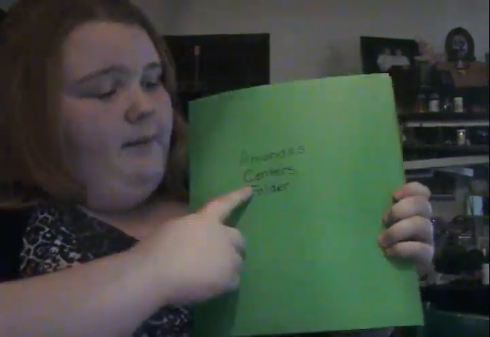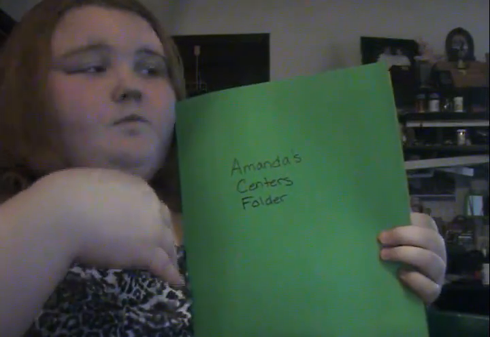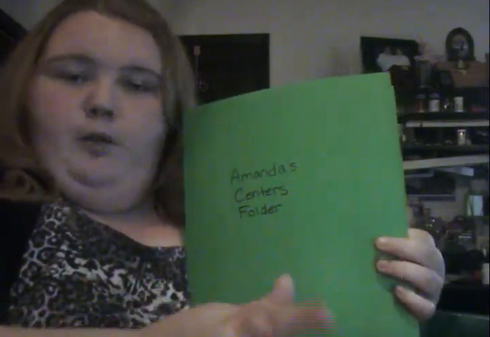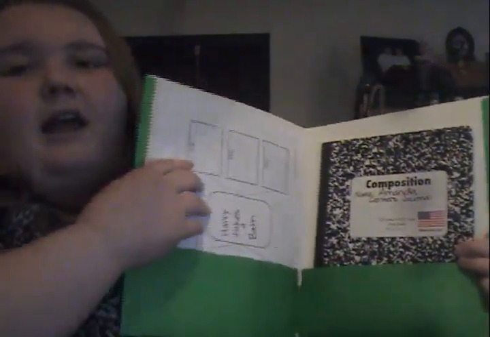from this activity. First, every student in the class will get a green centers folder with their name on it, and inside this green centers folder goes all of their completed work from all of their centers. I'll put their completed work over here, and over here is their centers journal. Every centers activity requires a journal entry. So this is just for my benefit later as a teacher. I can go get my students' centers folder and grade all of their center work at one time.